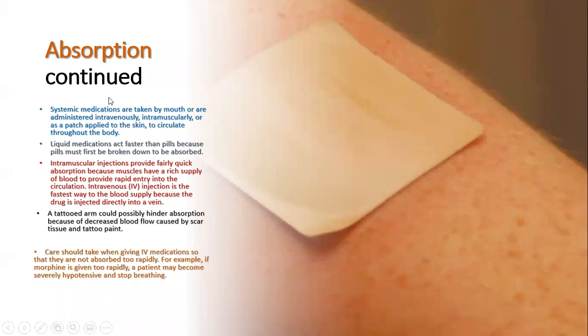There's a few more pieces of information about absorption. Systemic medications are taken by mouth or administered intravenously, intramuscularly, or as a patch. So in this picture, this is the skin and this is the patch. So we give the medication by mouth or orally, by IV route, intravenously, or intramuscularly.